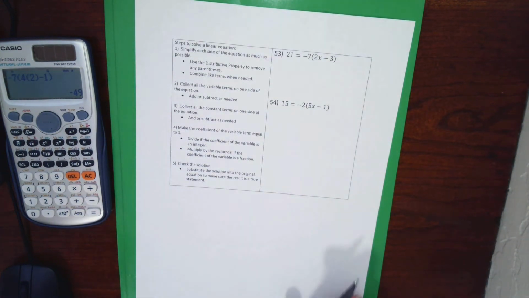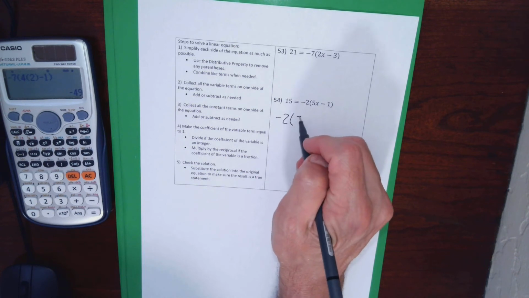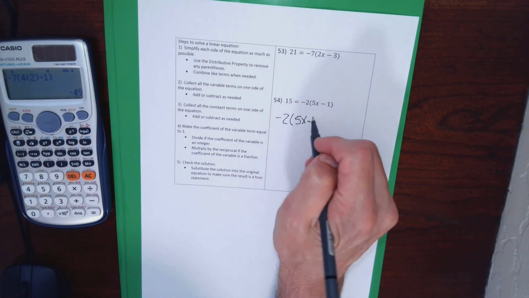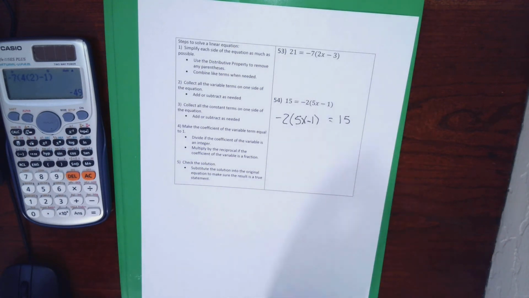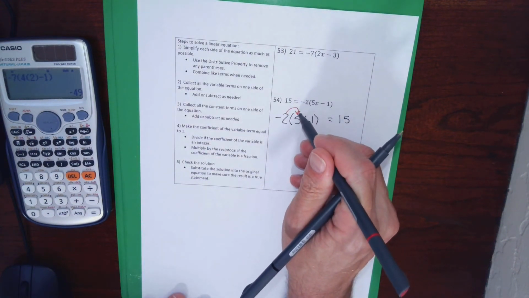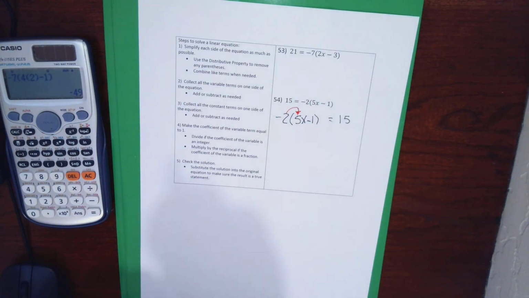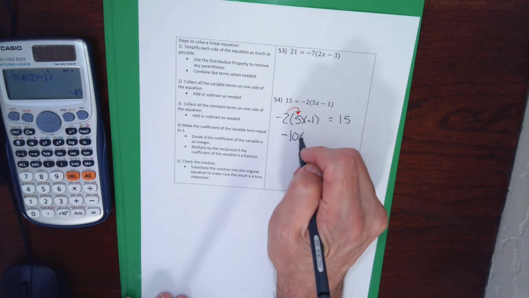54, if you don't like the order, you can change it. I can make this have the variable on the left-hand side if that's what I like. And that's kind of what most students prefer. Let me clear the parentheses like a typical algebra teacher. I'm going to clear this parentheses. I'm going to go negative 2 times positive 5, and I'm going to leave the x. Negative 2 times positive 5 is negative 10. I'm going to leave the x.